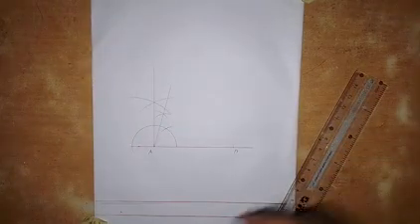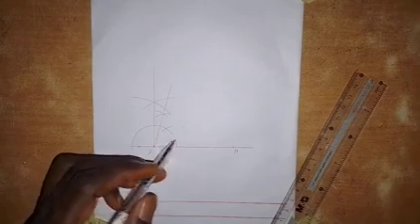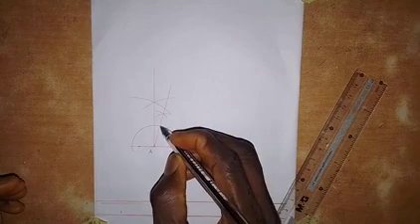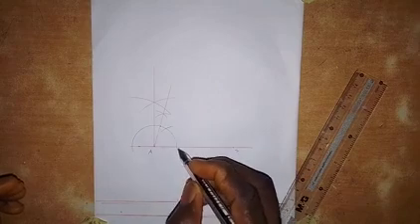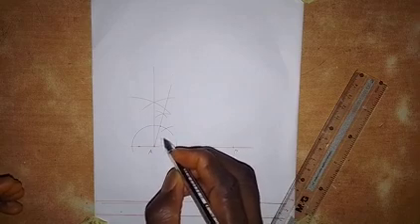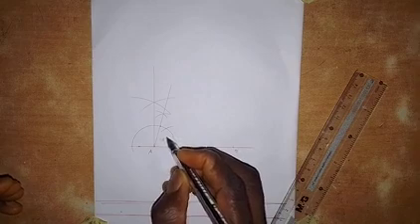Alright, so we have this angle here, from this point to this point, so the angle is 75 degrees. So let's write it there. So this angle is 75 degrees.